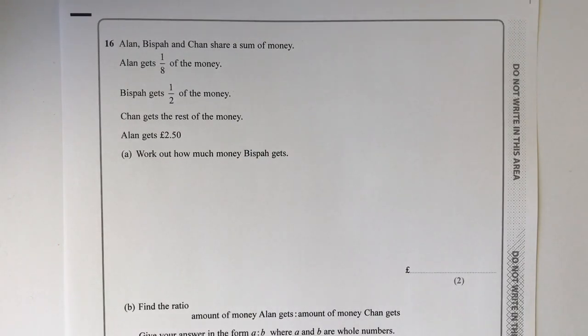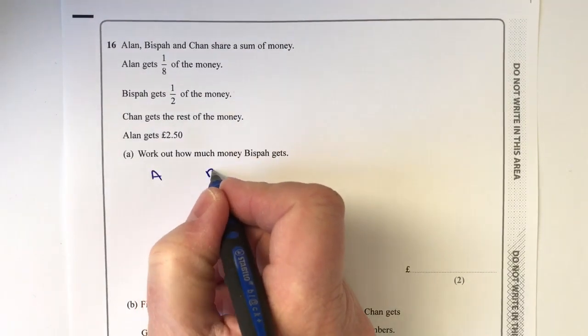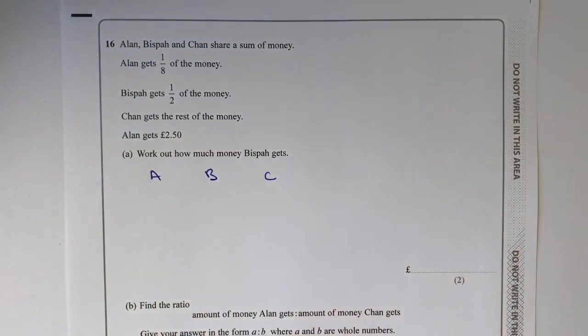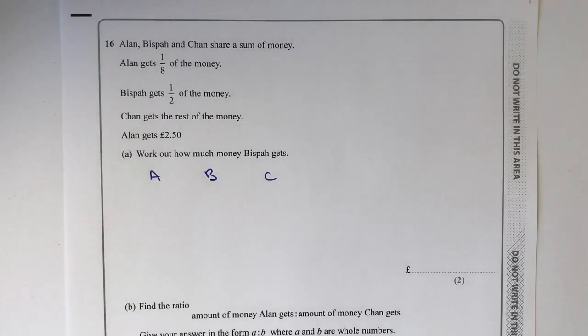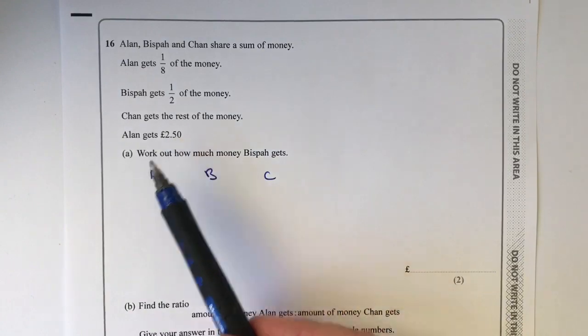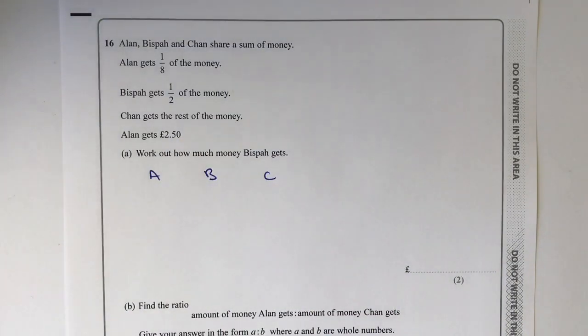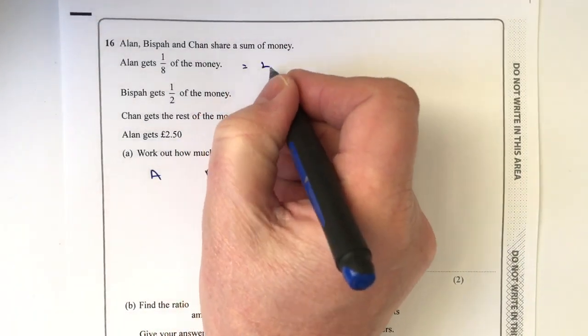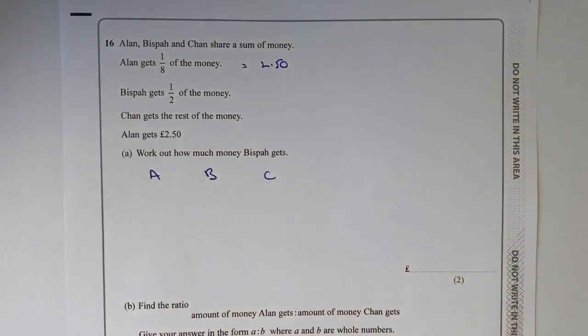What that actually means is that we've got A, B and C, if you like. Then it says Alan gets 1/8 of the money, which is, according to later on, £2.50. So that 1/8 is actually equal to £2.50.